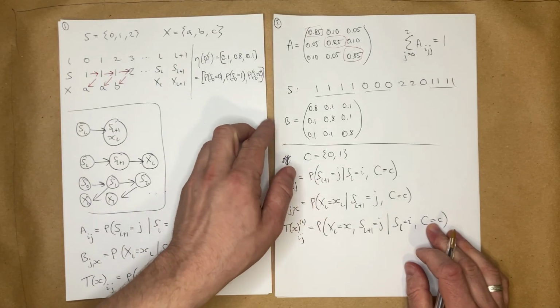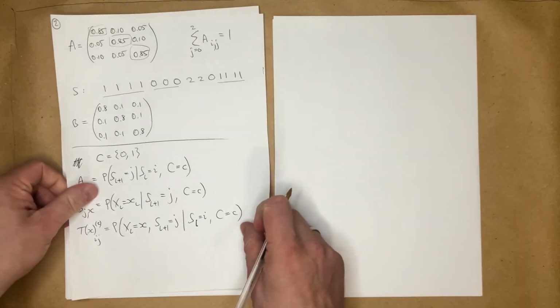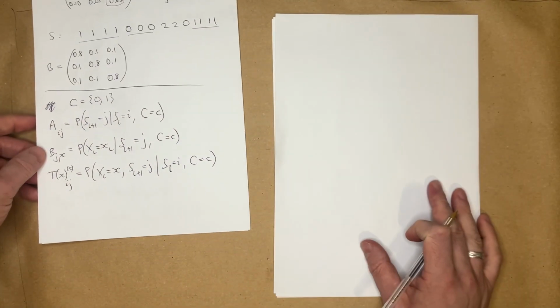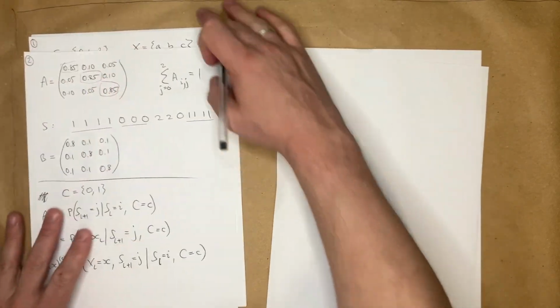Okay, so I need to do this quite carefully now. Realize that's out of frame.